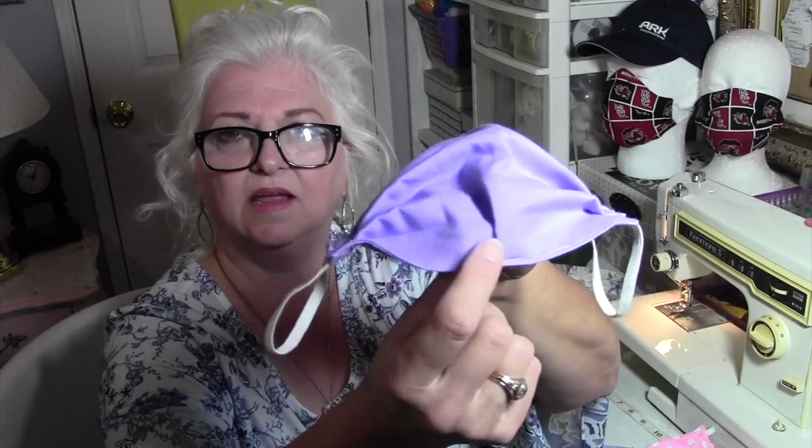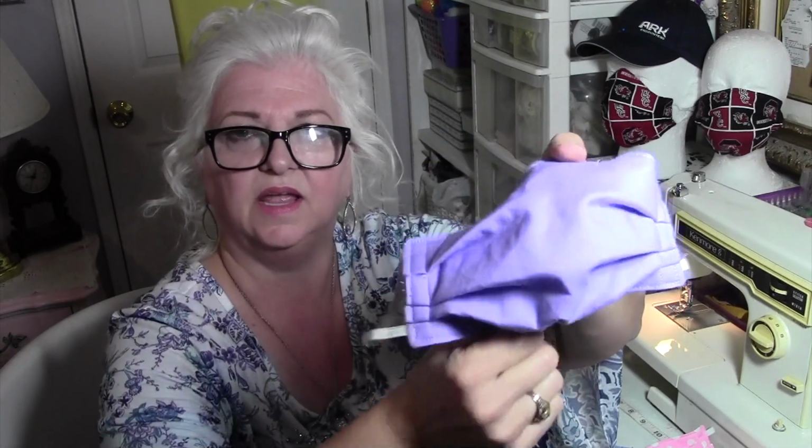But I just do a pleat so that it can tuck under the chin and cup the chin like it should, so that you've got a good coverage of the nose and the mouth. Both of these masks passed my breathing test that I did in the last video.